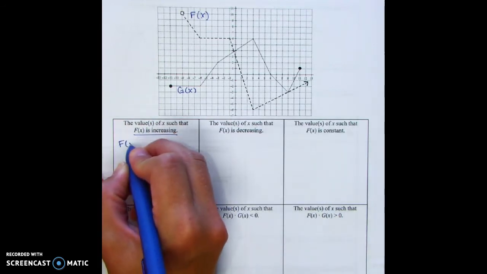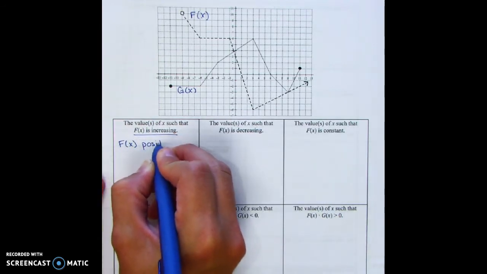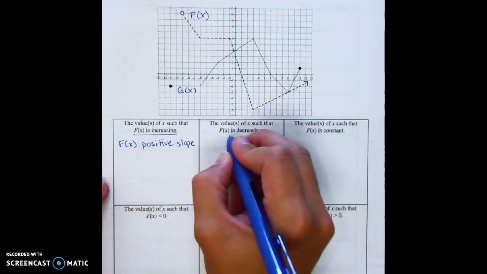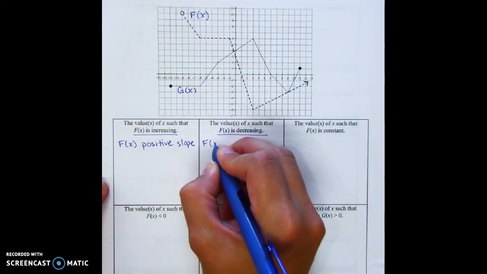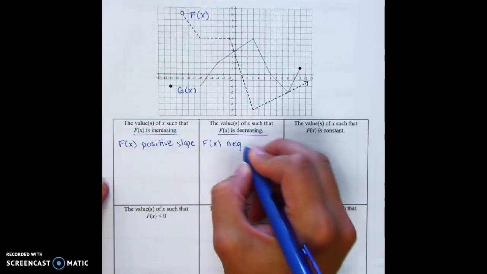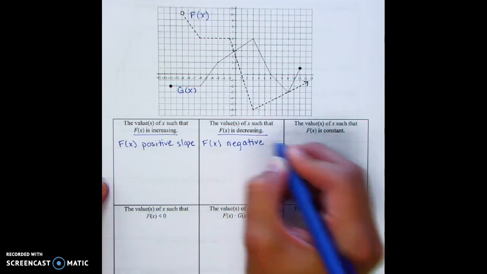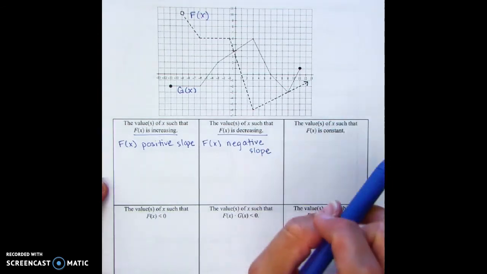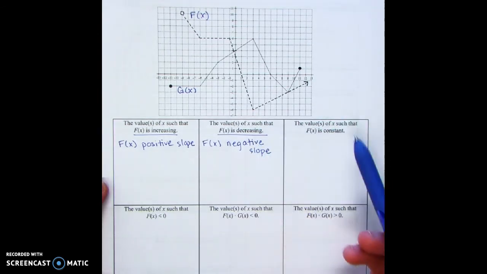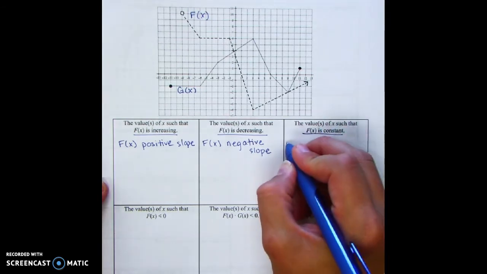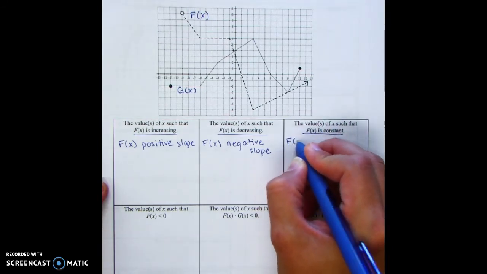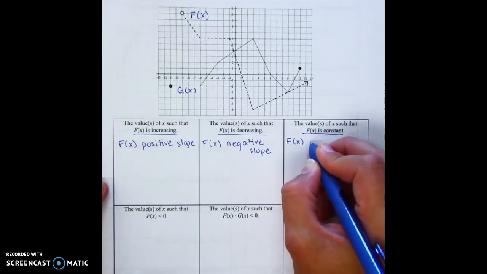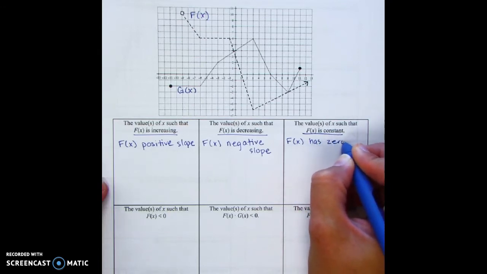And that means F has a positive slope. And the x values at which F is decreasing, that would mean F has a negative slope. Let's take the notes and then let's fill in the answers. And all of these, we're going to make a word wall on the side of the board. What does this decreasing mean? And F is constant. So this looks like the same questions we just did with G, but now we're going to look at the F graph. F has 0 slope.